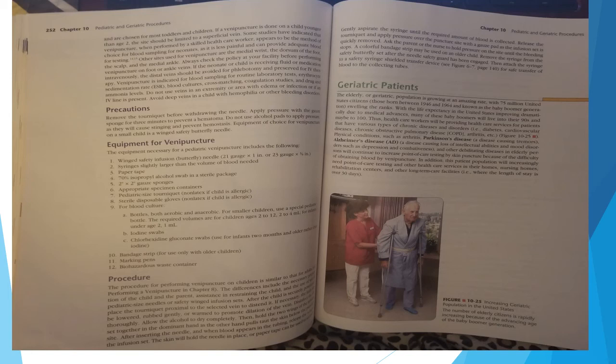Physical conditions such as arthritis, Parkinson's disease, a disease causing tremors, Alzheimer's disease, a disease causing loss of intellectual abilities, and mood disorders such as depression and combativeness, and other debilitating diseases in elderly persons will continue to increase point-of-care testing by skin puncture because of the difficulty of obtaining blood by a venipuncture. In addition, this patient population will increasingly need point-of-care testing and other healthcare services in their homes, nursing homes, rehabilitation centers, and other long-term care facilities where the length of stay is over 30 days.